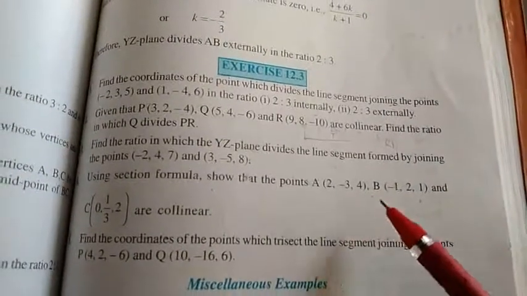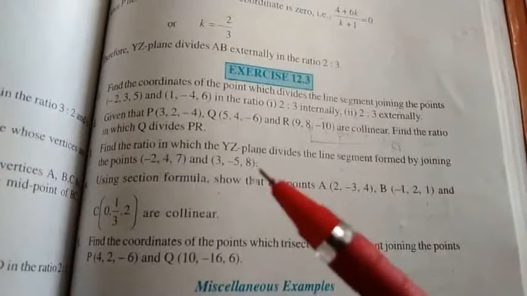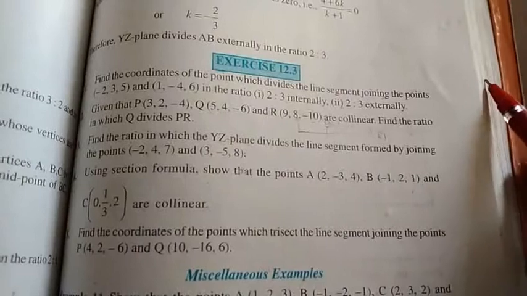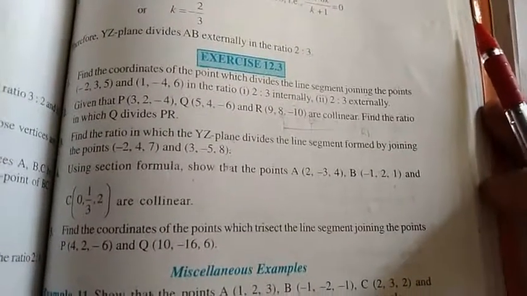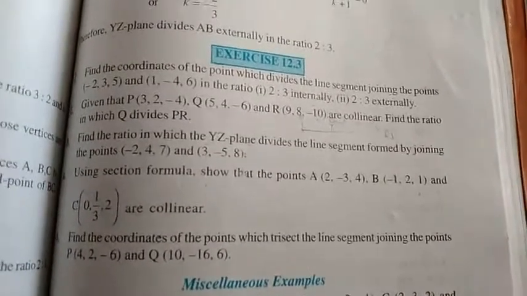The next question: show that the points are collinear. How to prove the points are collinear using the section formula? Normally, they will just say prove that the points are collinear, and you can go with the distance formula. If they mention a method, then you have to adopt the same method. Here they asked you to prove it using the section formula.